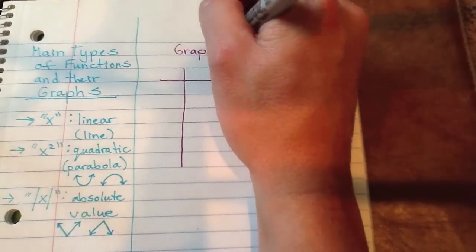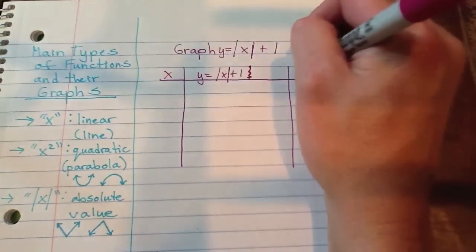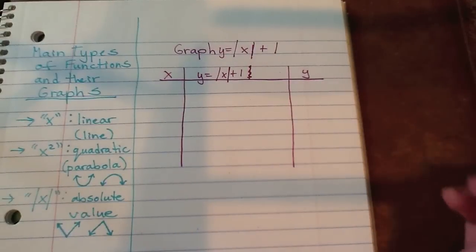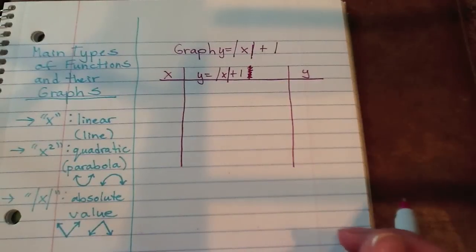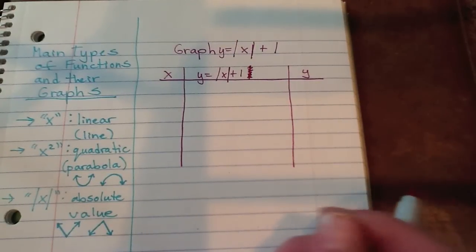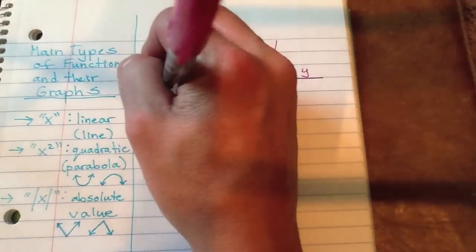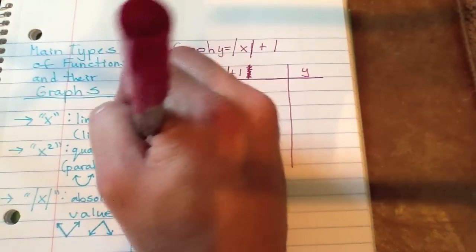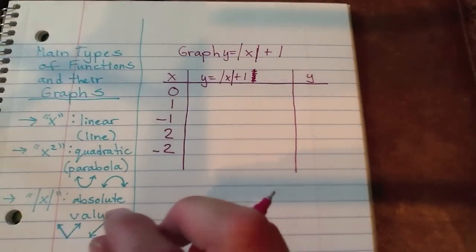And this is y equals. So your x's are going to go here, your y's are going to go here. And ignore that. I accidentally put absolute value around the whole thing. So again, you pick the values. You need some positive, some negative. I always like to start with 0. And then I might try 1, negative 1, 2, negative 2. I'm at 5 points. So now I can plug them each in.